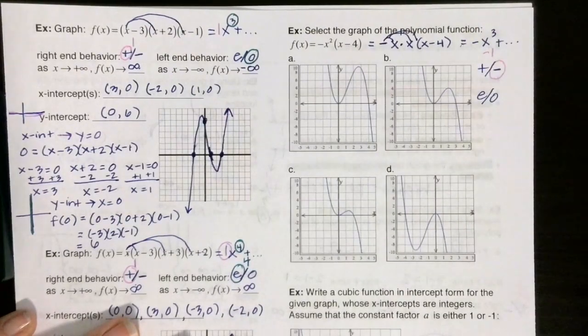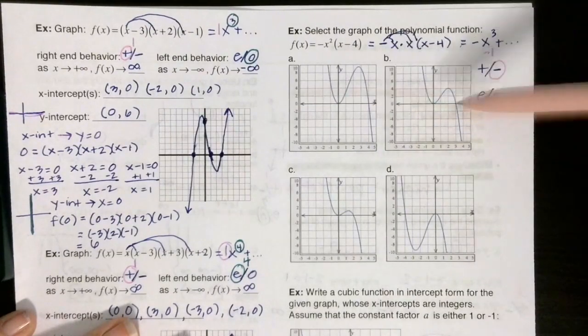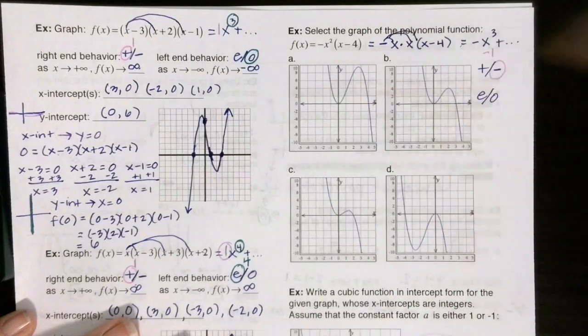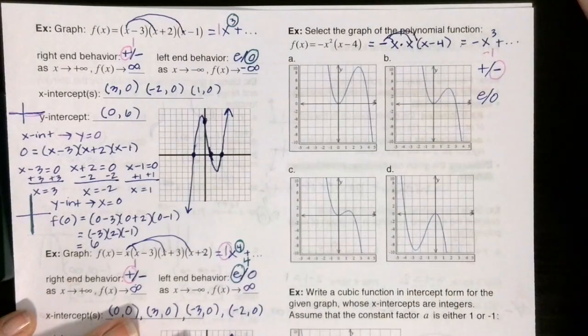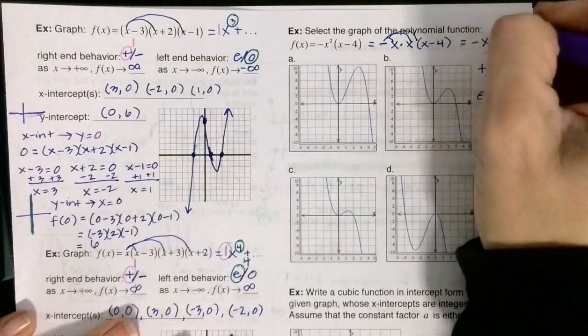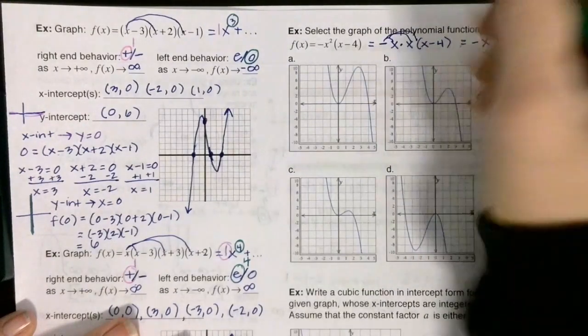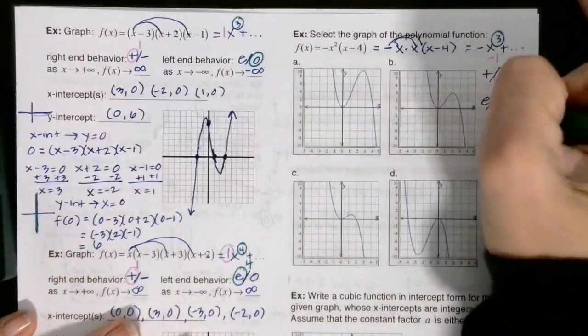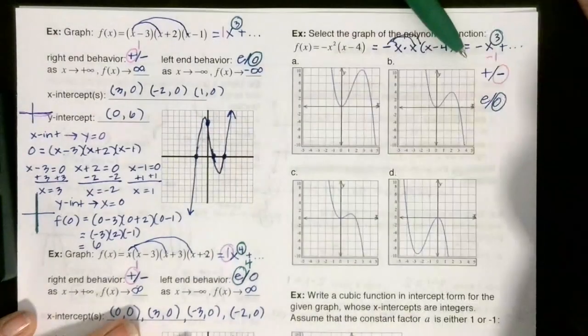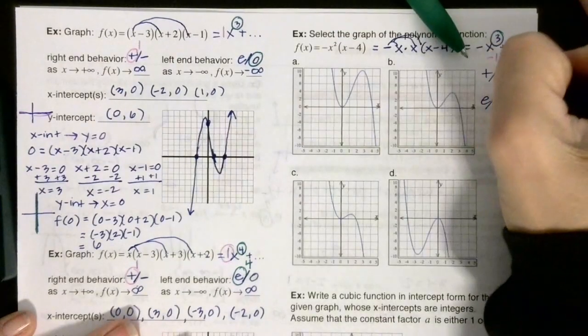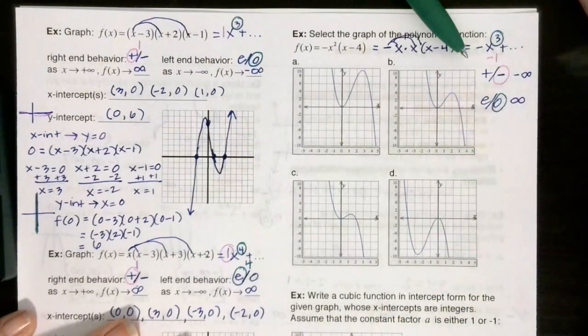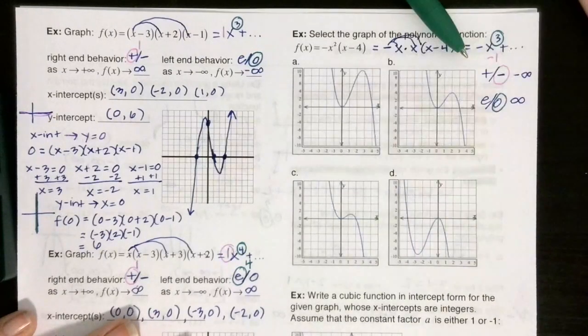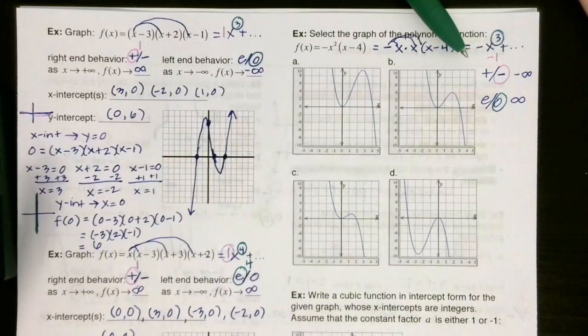So falling to the right, falling to the right, falling to the right. Okay, that wasn't helpful, but we tried. Next one is 3, which is odd. So that should have the opposite, so that should be rising to the left. Okay, all of these are rising to the left. Great. So what is it actually looking at?